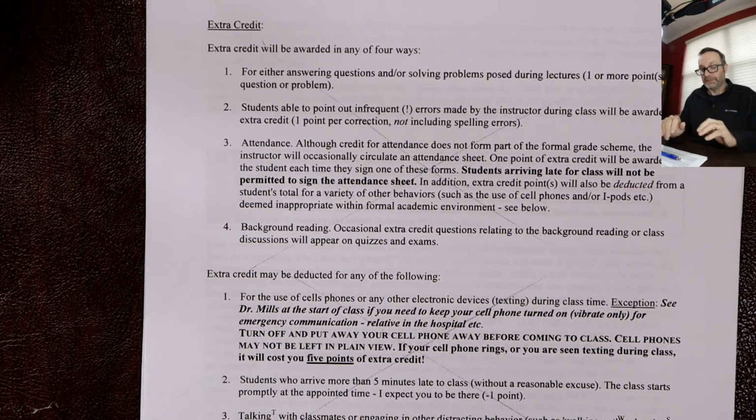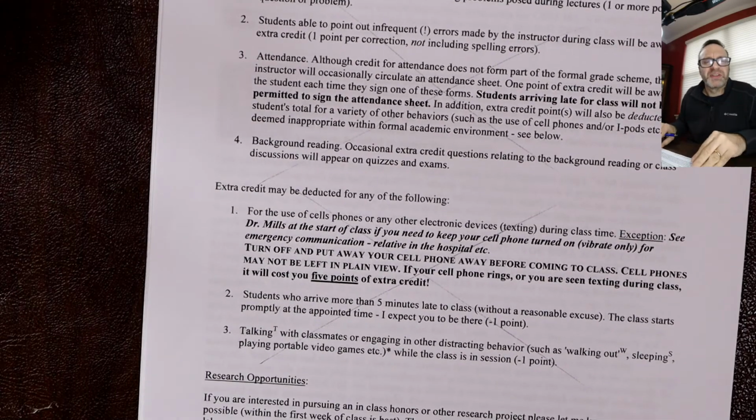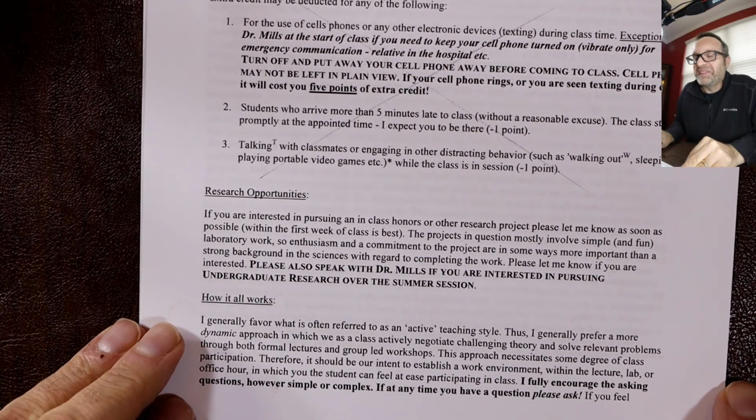All right. Now, my favorite thing in the world, apart from watching Premier League soccer, that's a joke, right? Okay. One of my favorite things is research.